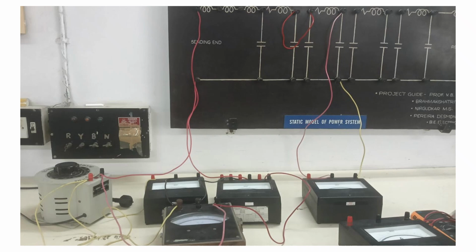In the second case, we'll provide the same supply to the receiving end. We'll make the arrangement for measuring the sending end current, sending end voltage, and sending end power with the help of the wattmeter. But again here there will be two cases. First, the receiving end will be open and the receiving end voltage will be measured with the help of the AC voltmeter. And second, the receiving end will be shorted with the help of the AC ammeter.